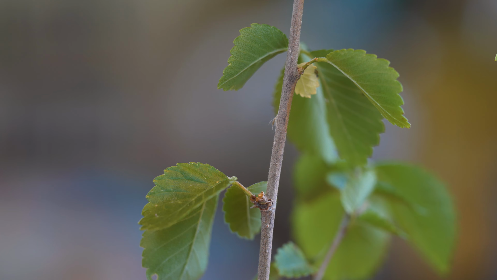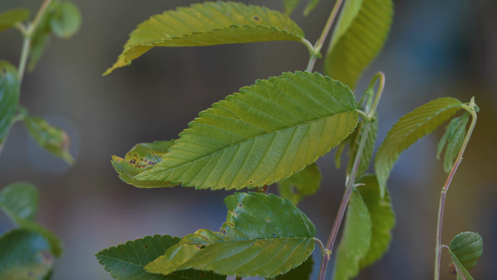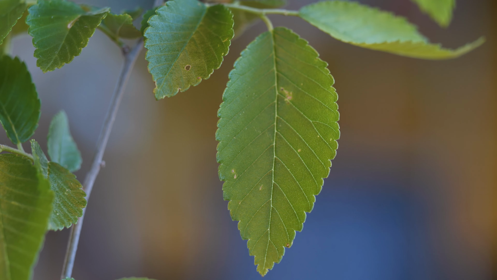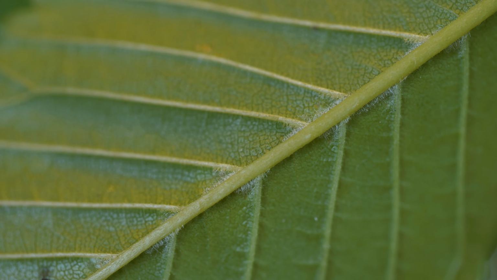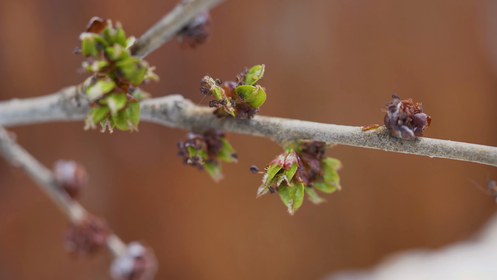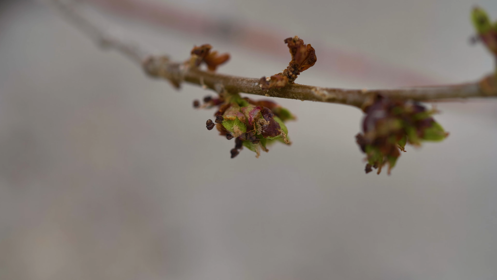Leaves are alternate, elliptic, 3/4 to 2 inches long, and 1/3 to 1 inch across. Leaves have prominent veins and singly toothed margins. The upper leaf surface is medium green and hairless, and the underside may or may not have small hairs along major veins. Flowering occurs in late winter to early spring, before the leaves develop.